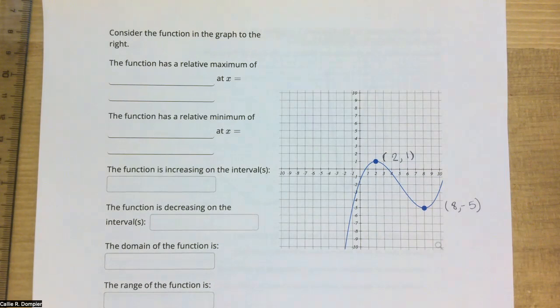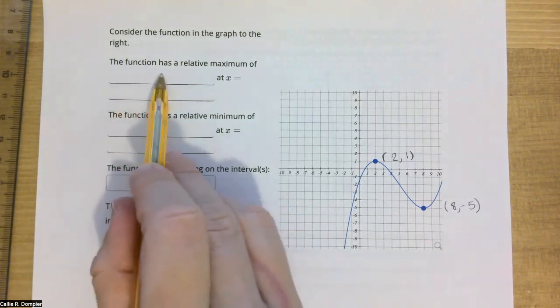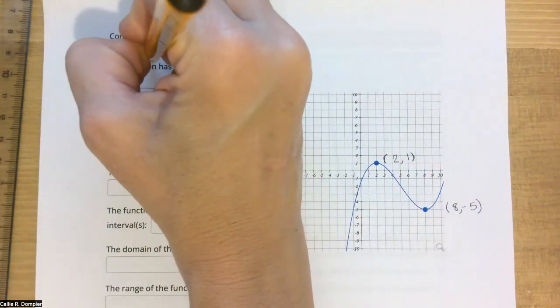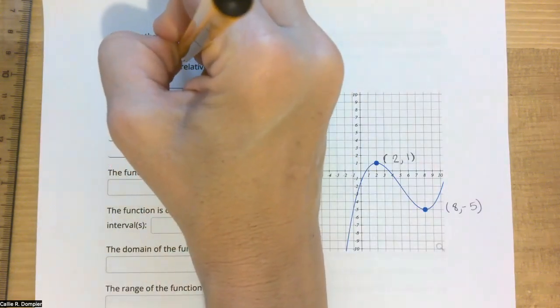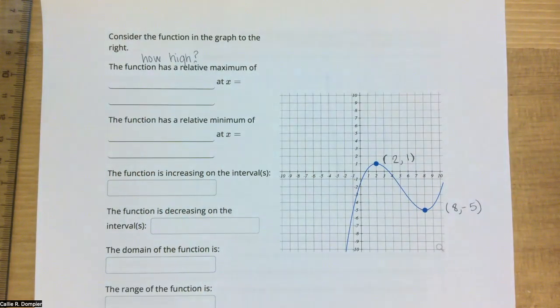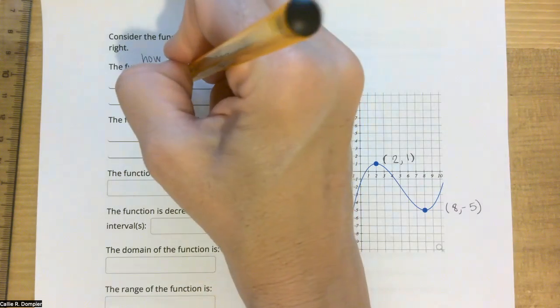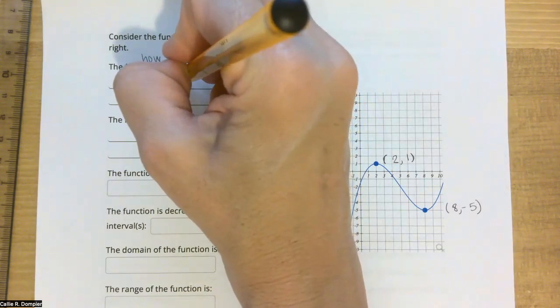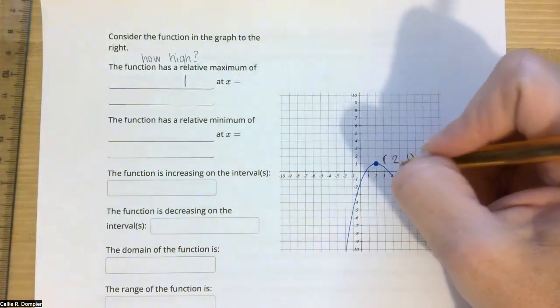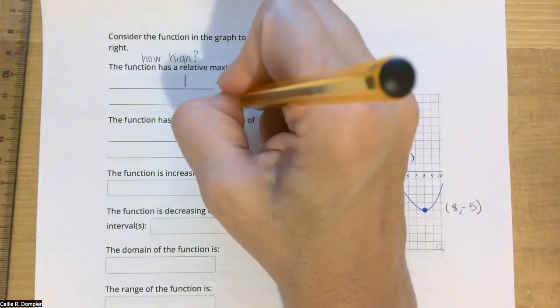writing it in with the standards that they are using, okay? Because it looks confusing. The function has a maximum of means how high does it get? Has a height, how high? What is the height? Has a relative maximum of, how high does it get? 1. At x equals 2. Where?